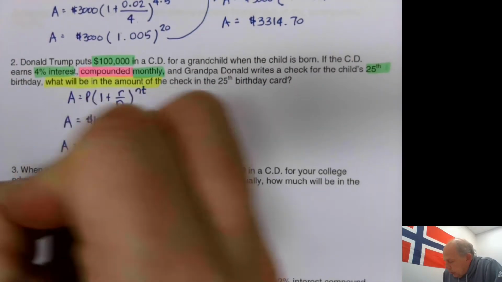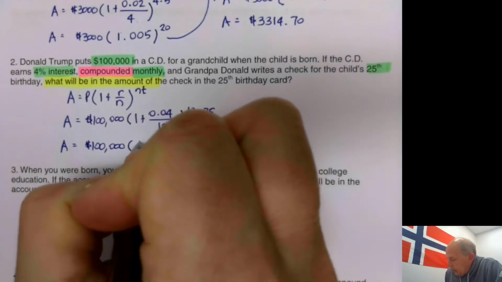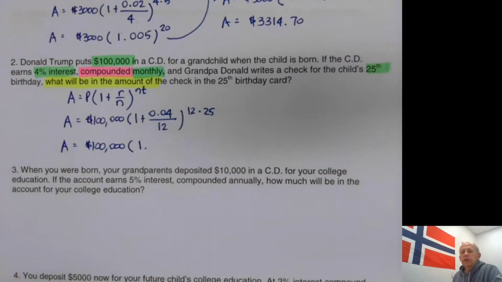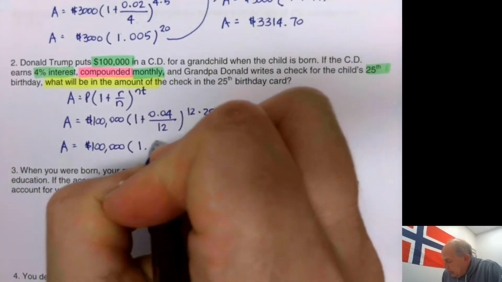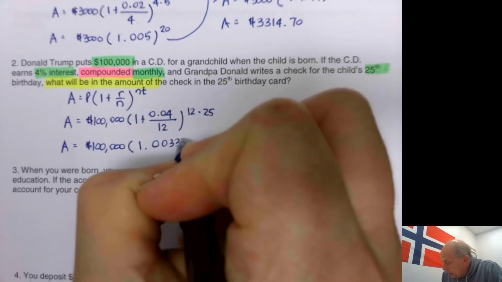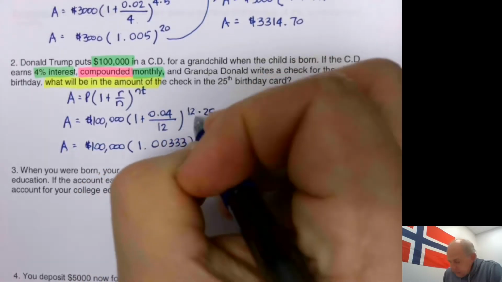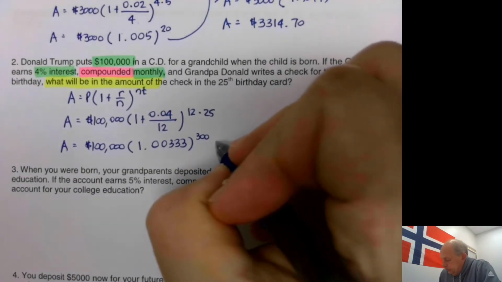So the future amount is $100,000. I have all of the numbers in my formula correct. I am going to say 0.04 divided by 12, get 0.00333. 12 times 25 is the 300th power.